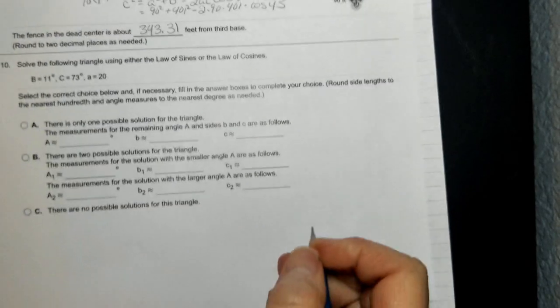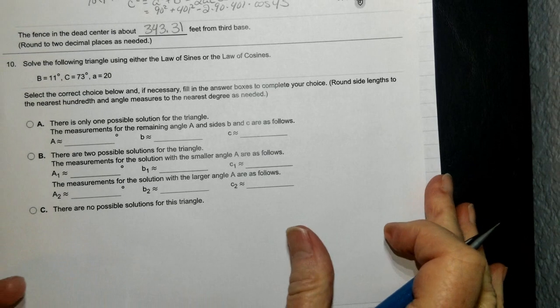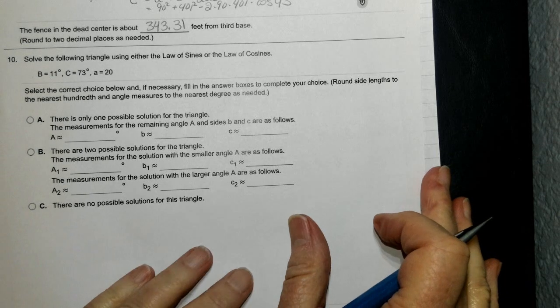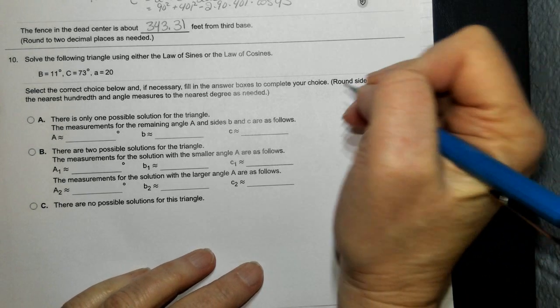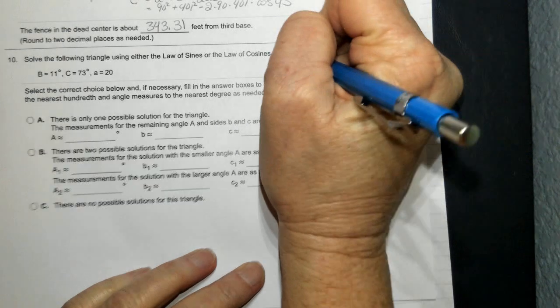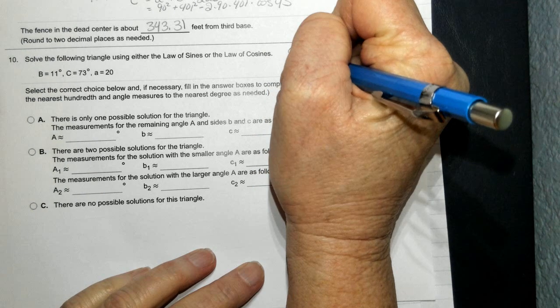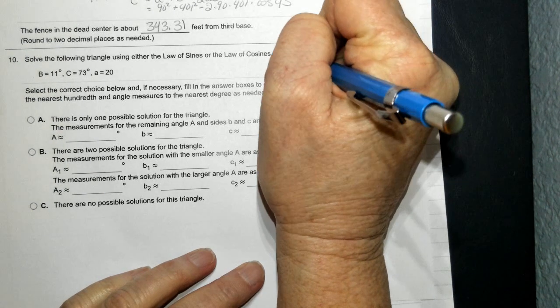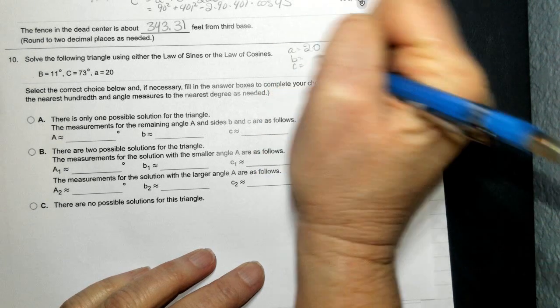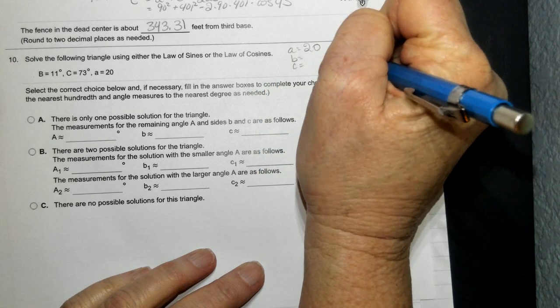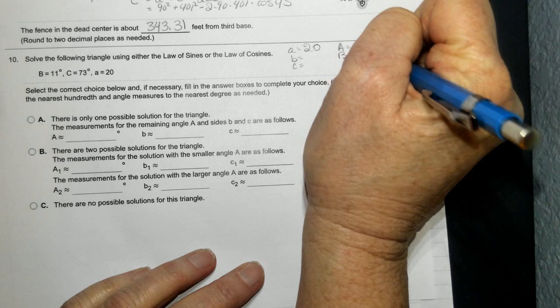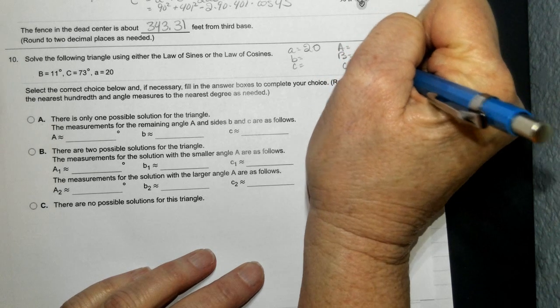All right, last one. Now we can choose to do either the law of sines or the law of cosines. What do we know? Let's see, we have a side we don't know. Oh yes, we do, 20. B we don't know. C we don't know, but we have angle B is 11 degrees and angle C is 73.